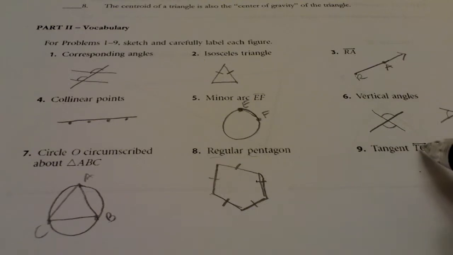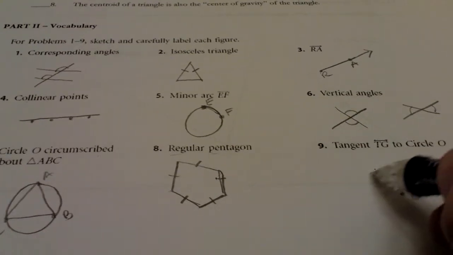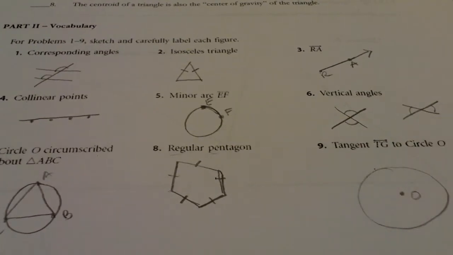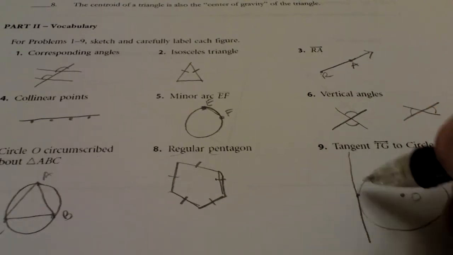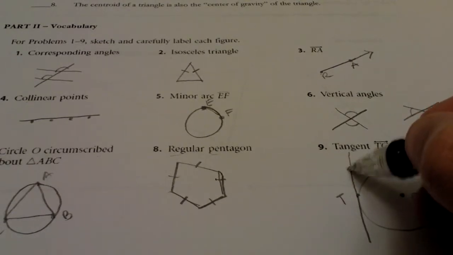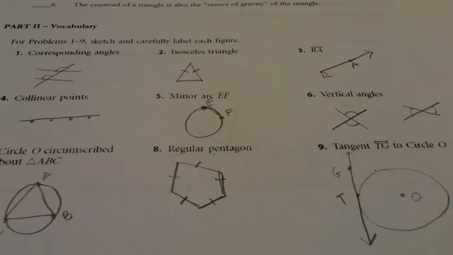Tangent line TG to circle O. Here is the center of circle O. Here is circle O. A tangent line touches it one time. That can be T or G, it doesn't matter. It does say line, so I'm going to put arrows on both ends.